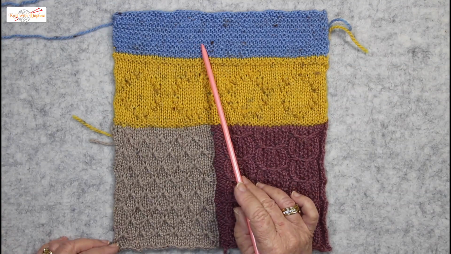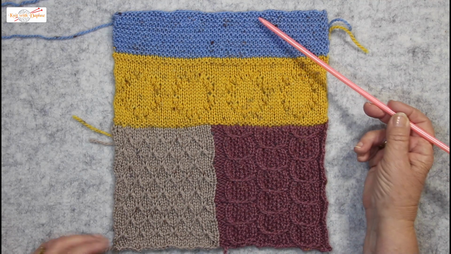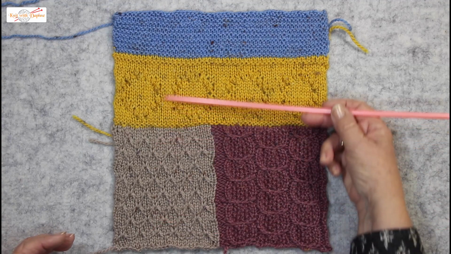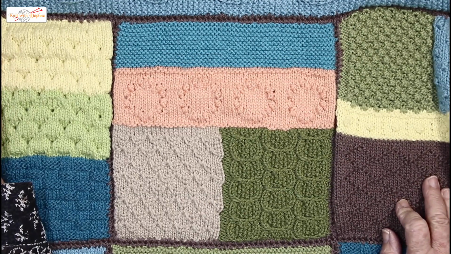The last component of the block is garter stitch. I've knitted the garter stitch, and here is the completed block B. Here is the original block B.